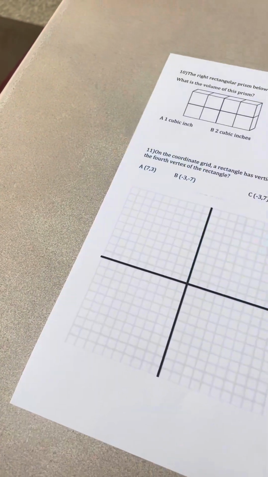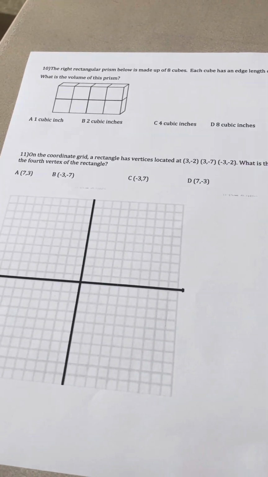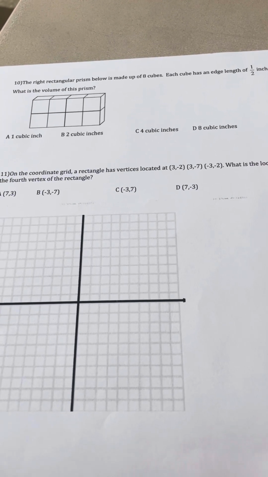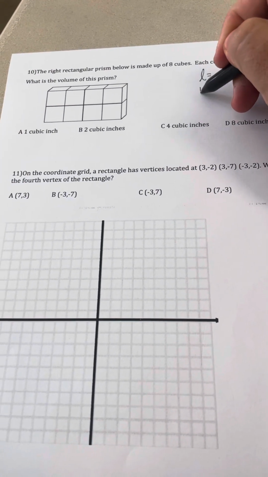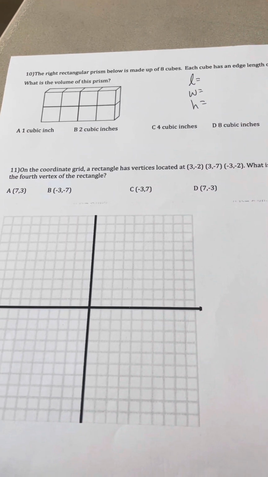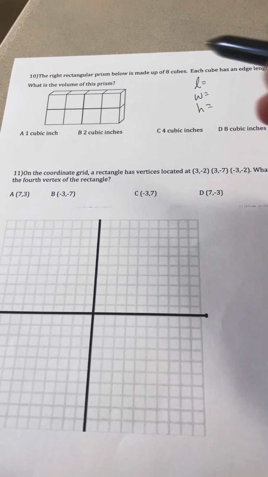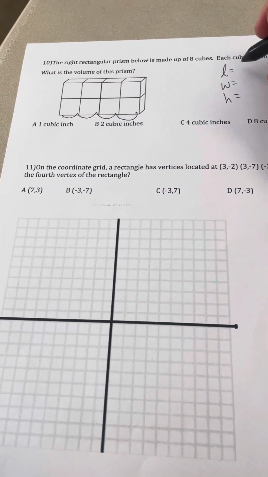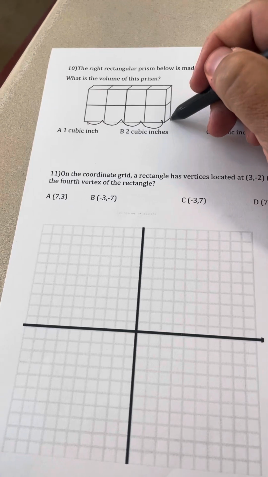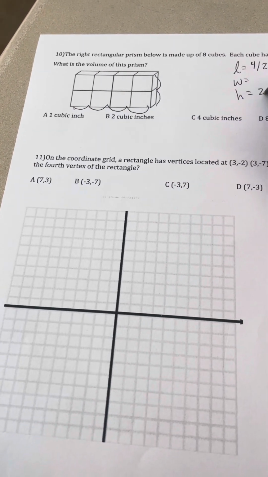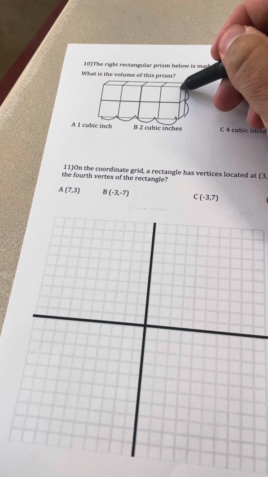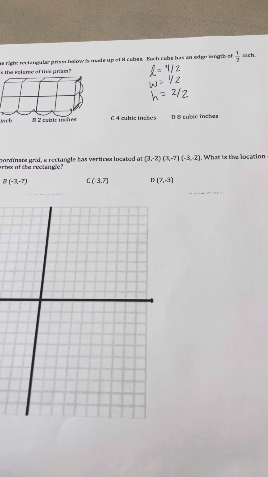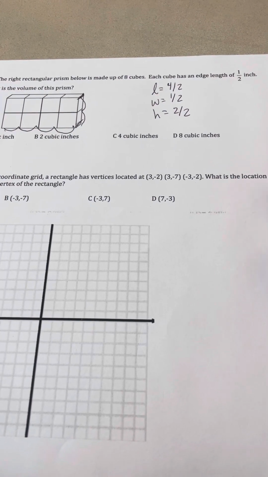We're almost done now. Moving on to number 10. It says the right rectangular prism is made up of 8 cubes. Each cube has an edge length of 1/2. So we're going to have to find the length, width, and height, and then multiply those numbers. Well, the length, there's 1/2, 2 halves, 3 halves, 4 halves. The height is 1/2, 2 halves. And the width, it's just 1 here. So that's just 1/2. So there are your dimensions. It's 4/2, 1/2, and 2/2.